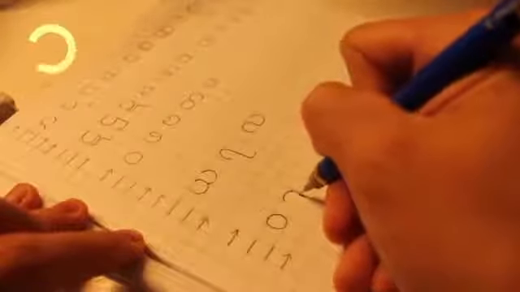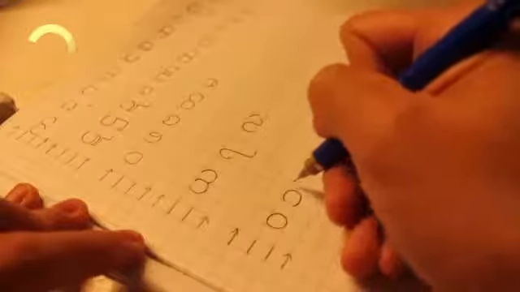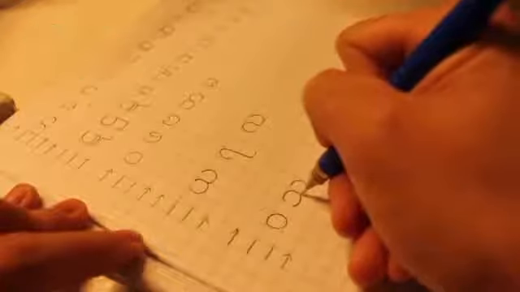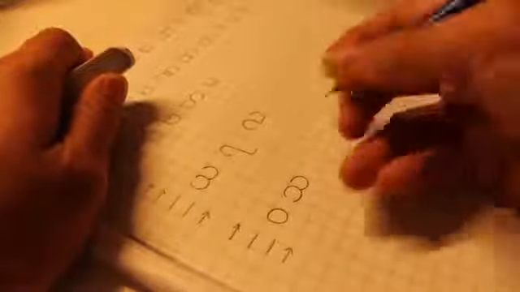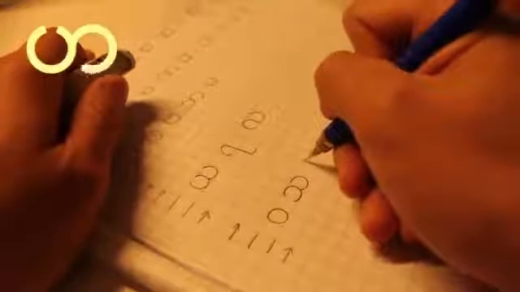Ta is a C turned to the left, follow up from the half, and then join the rest. And okay, the rule states from the left, so you can do it this way either. And then ha.